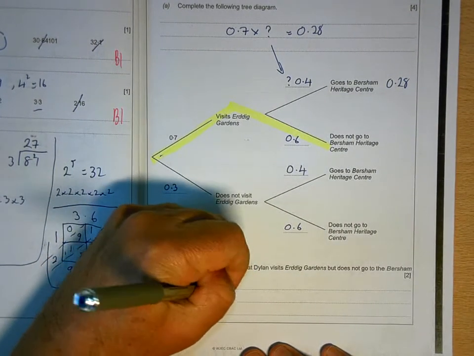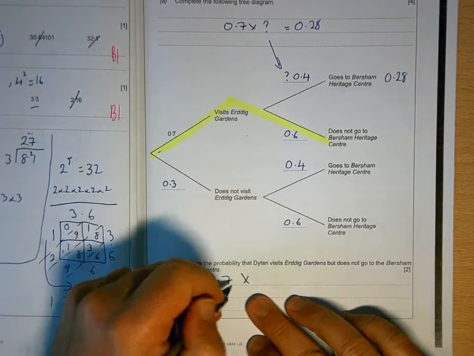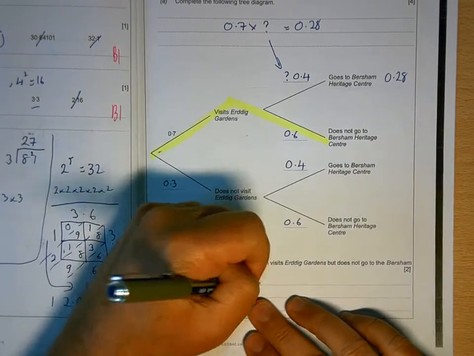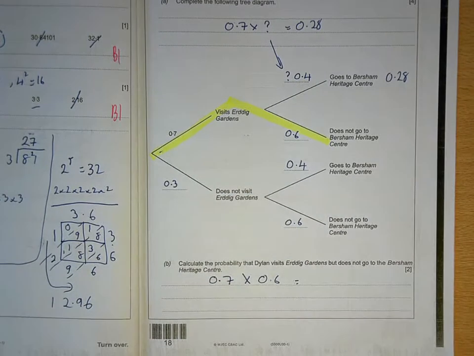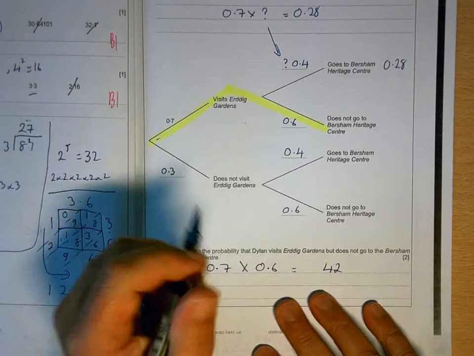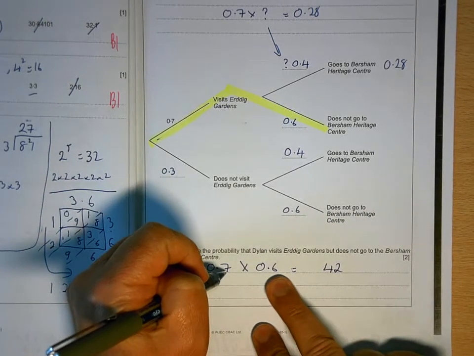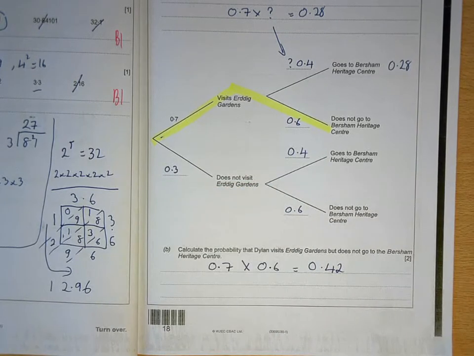But in probability, you need to remember that and is multiply, not add. So you have to do 0.7 times 0.6. 7 6s are 42. There's 2 digits after the decimal point, so there'll be 2 digits after the decimal point in the answer. So that's it.